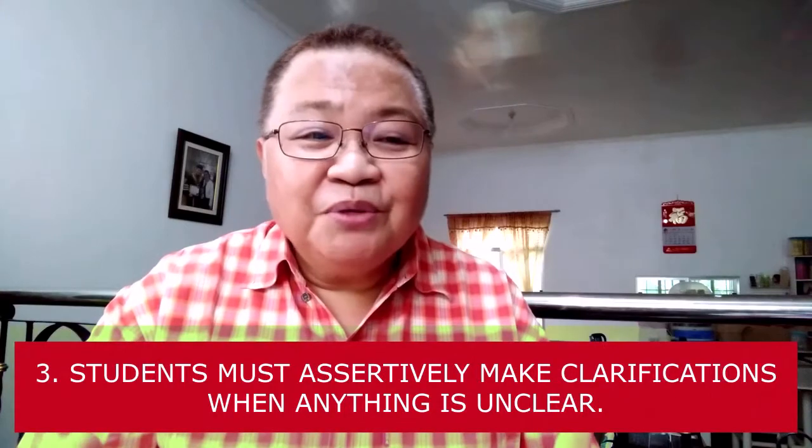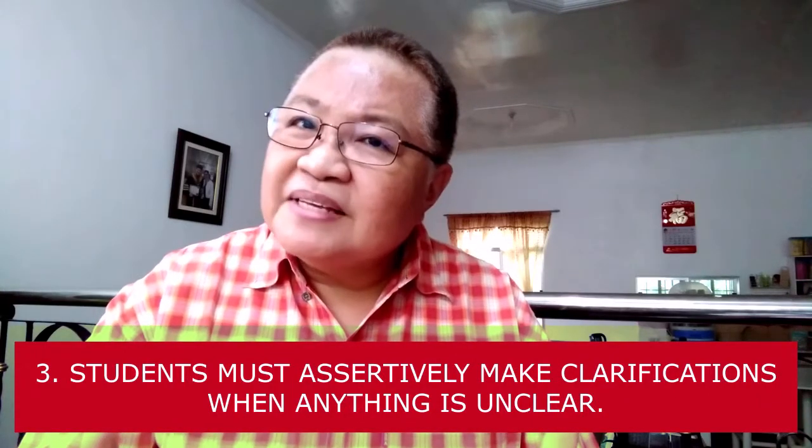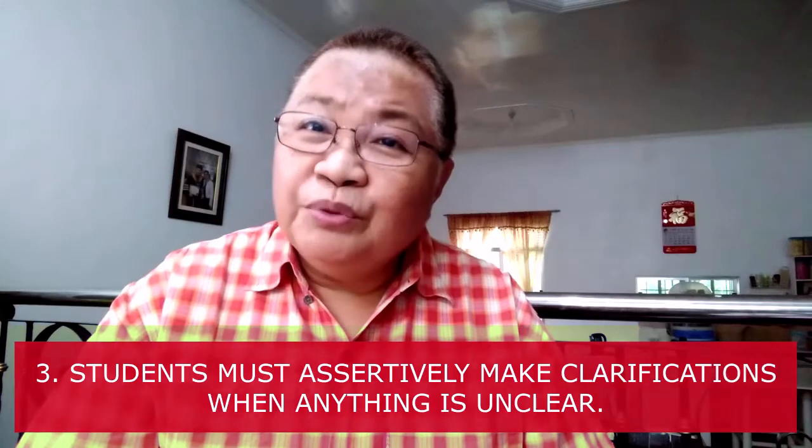Third, for effective communication, the student must assertively clarify with the teacher when any part of the discussion was unclear or when output instructions have not been made very, very clear. And last but not the least, the student must participate actively in the course, contents, and activities, whether this be in announcements or assignments, discussion boards, chat rooms, and the like.